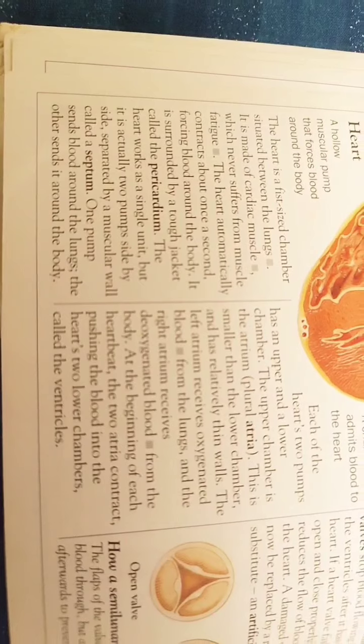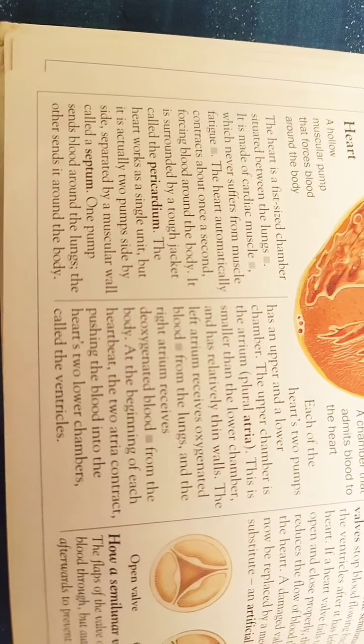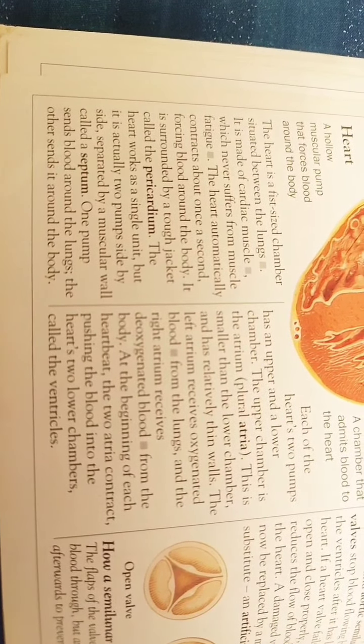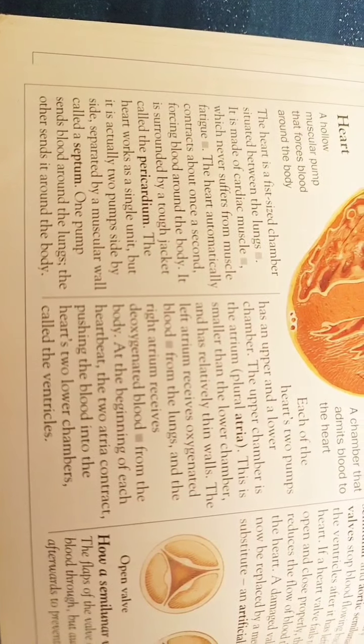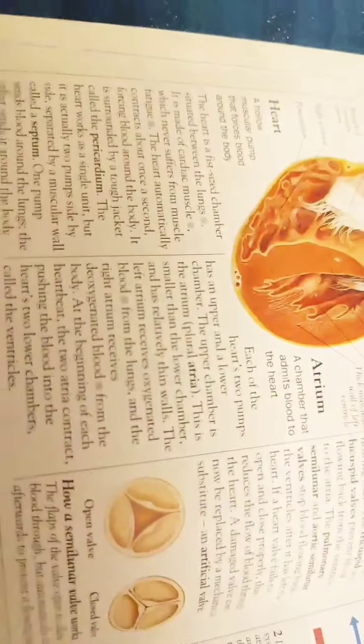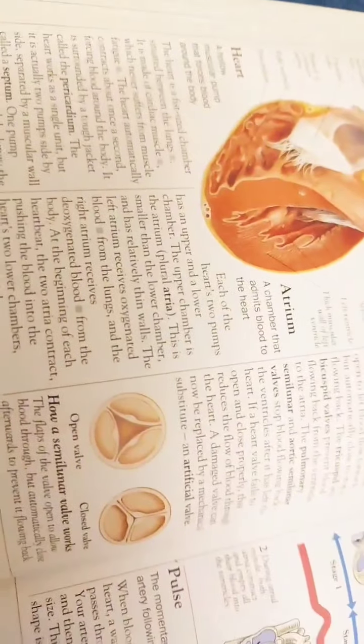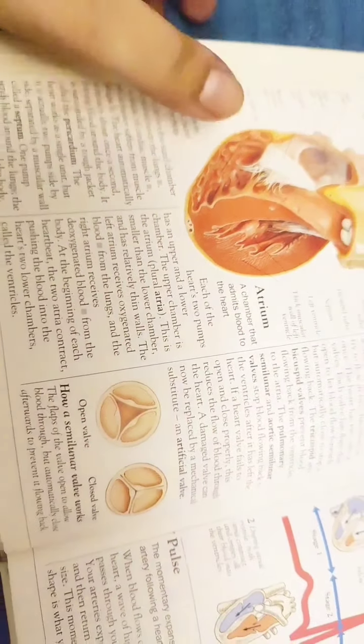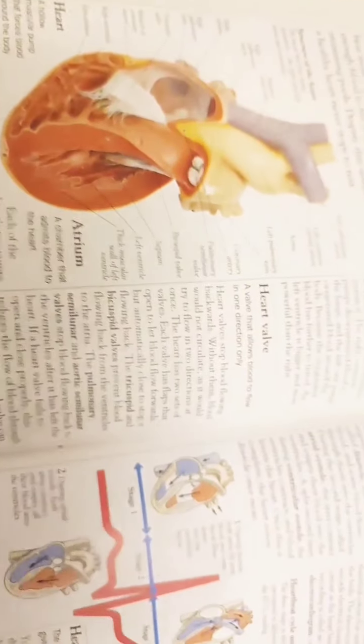One pump sends the blood around the lungs and the other sends it around the body. So this is vice versa, two sides of the same game.